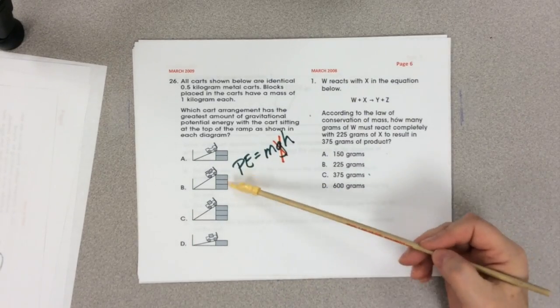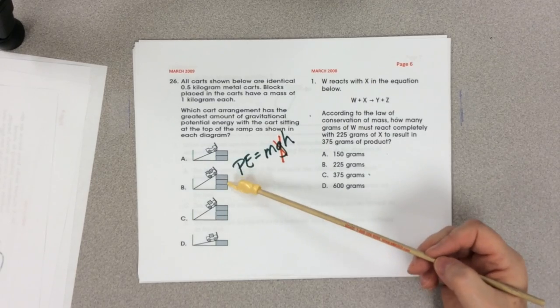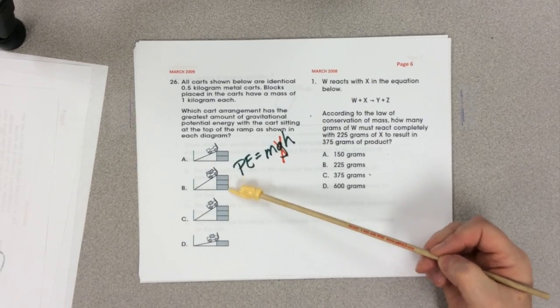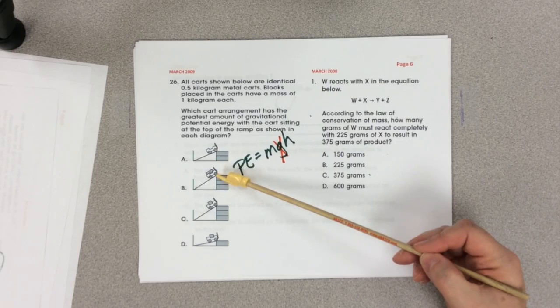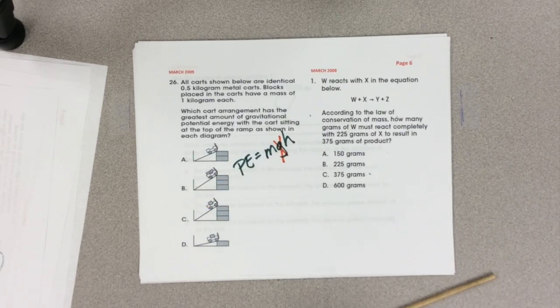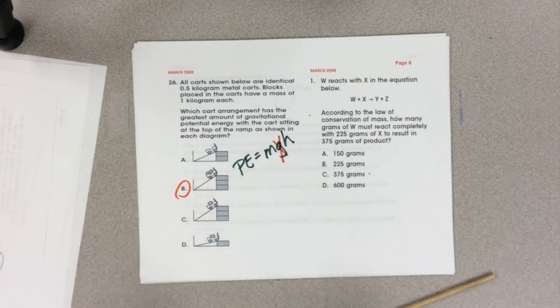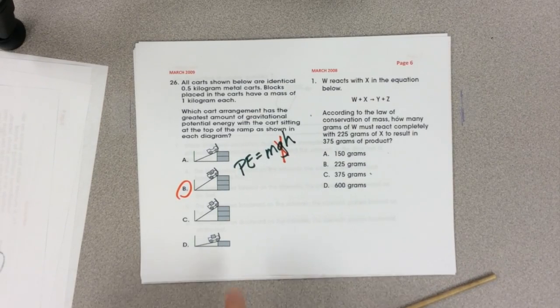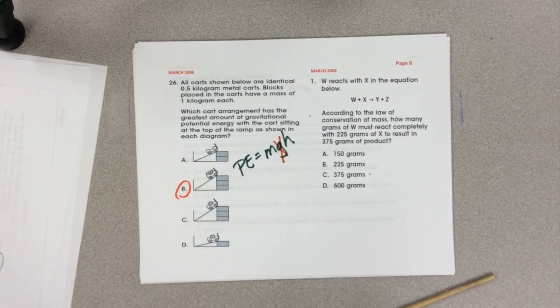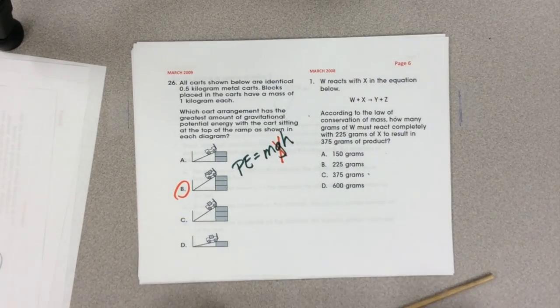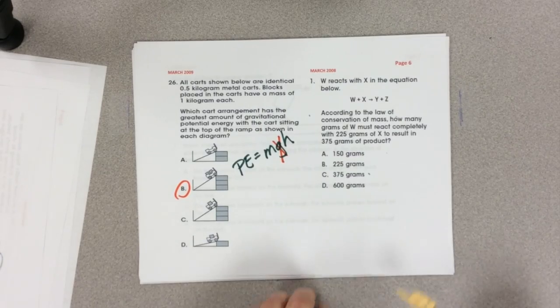And luckily, we don't have to make a real hard choice, because this one has the maximum height and the maximum weight. So B has to be the cart with the most gravitational potential energy. And potential energy is energy of position. Think of it that way. Position, height. It's got to be up high to have potential energy of position there.